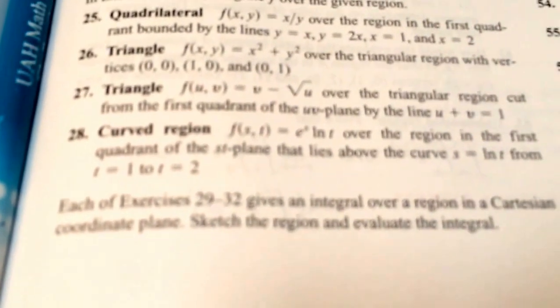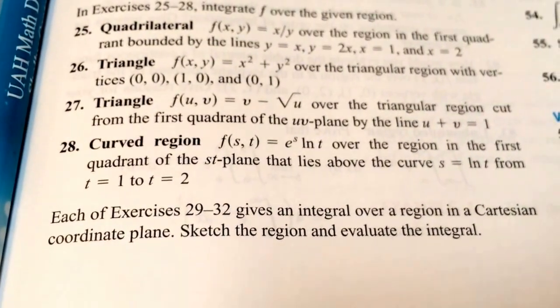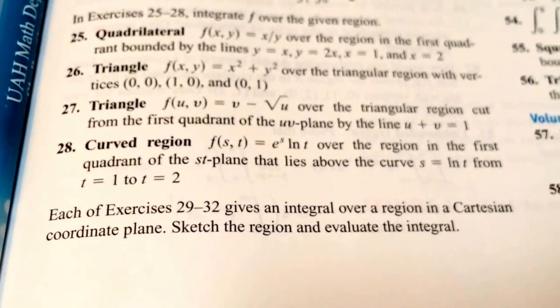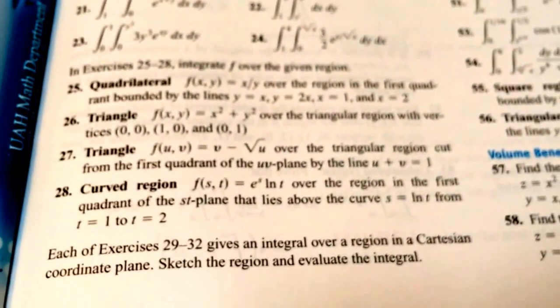All right, the next group of problems. This is a long section. I guess you could tell when you looked at the video and saw how long it was, but anyway, here are the directions. 29 to 32 gives an integral over a region in a Cartesian coordinate plane. Sketch the region and evaluate the integral. So they've already set it up for you. Under normal circumstances, you wouldn't need to sketch it. They're just letting you practice with this.